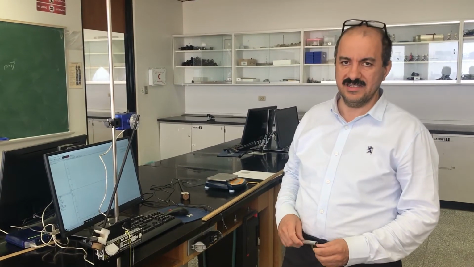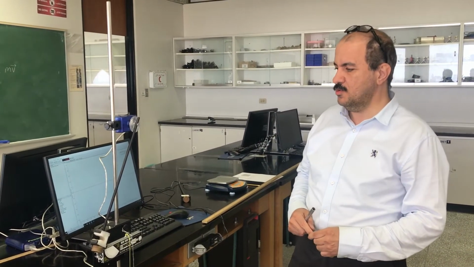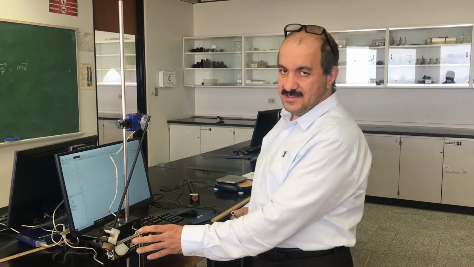أعزائي الطلاب, today we have an elastic collision experiment. In this experiment, we will show you how we collect the data for this experiment. What we have there, let me first explain the setup.